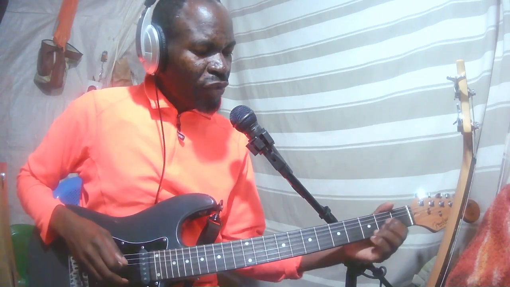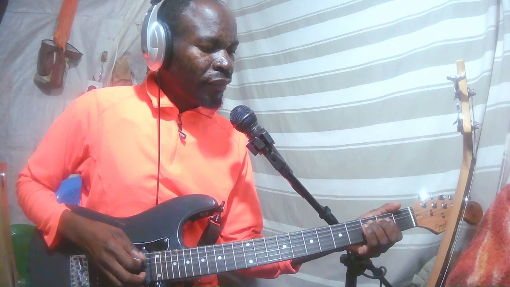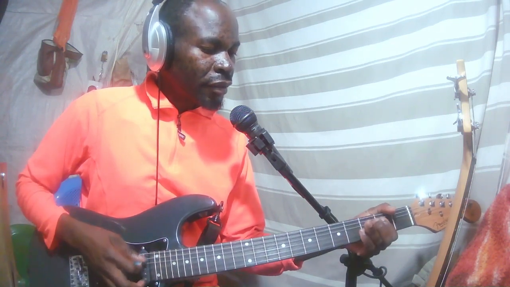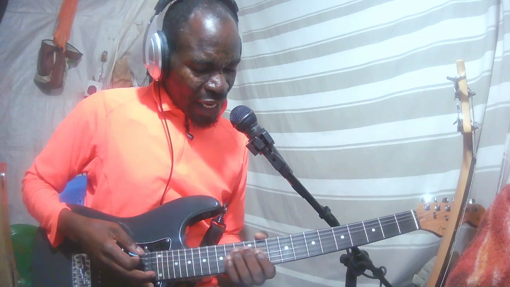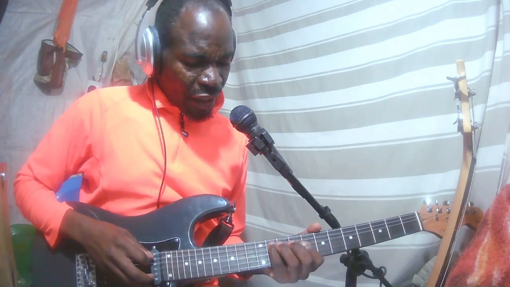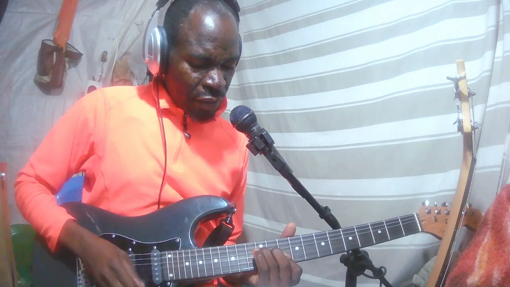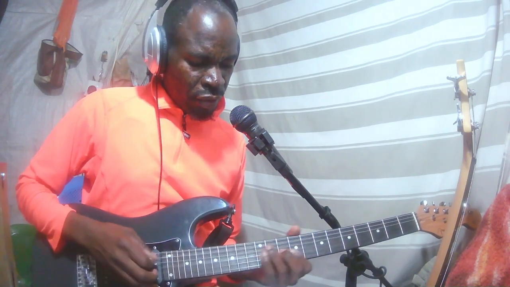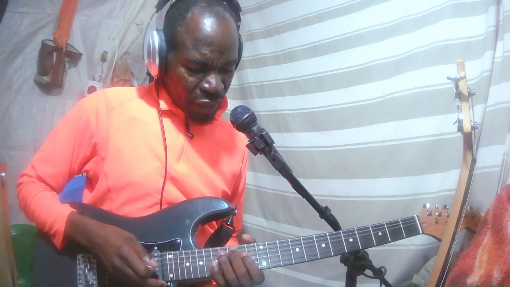On the open position we have 1, then we go to G. On this other top register position we can also play 1, 4, 5, whereby we play D, we go to G, we come to C. We can play that.